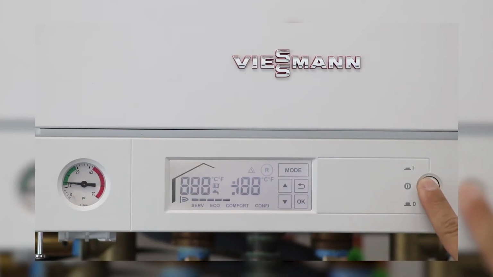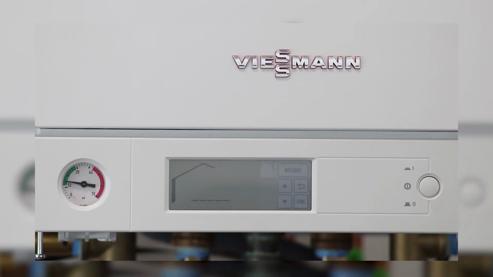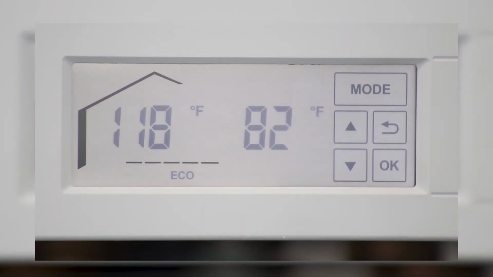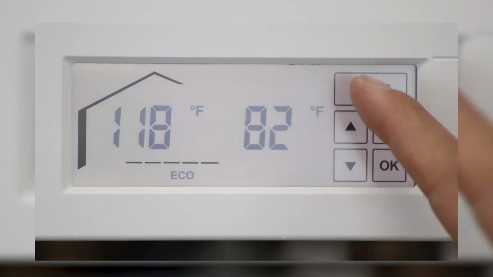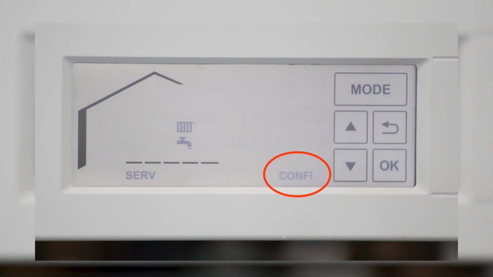To enter system coding, ensure the boiler control is powered on. At the home screen, press the Mode button, then the up arrow until the word Confi flashes in the lower right-hand corner of the display. Next, press OK. P0 will be displayed on the boiler control.